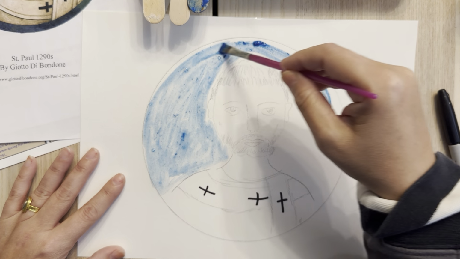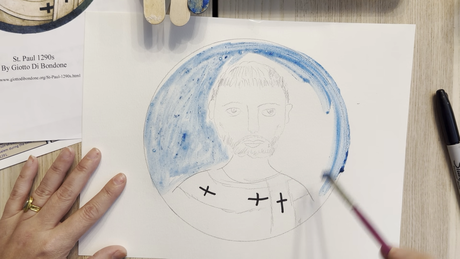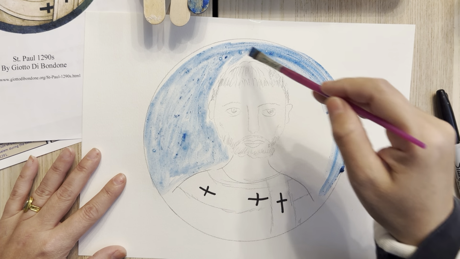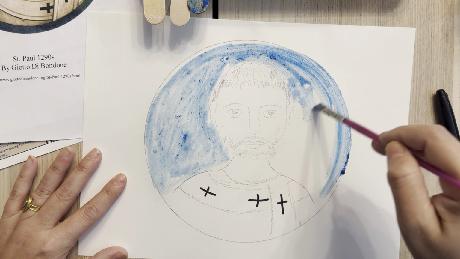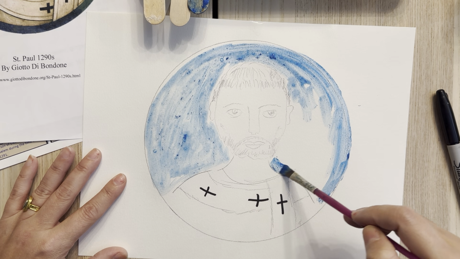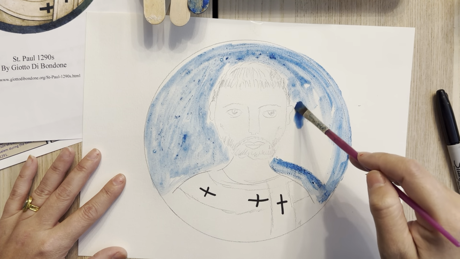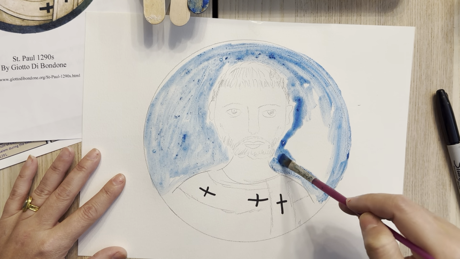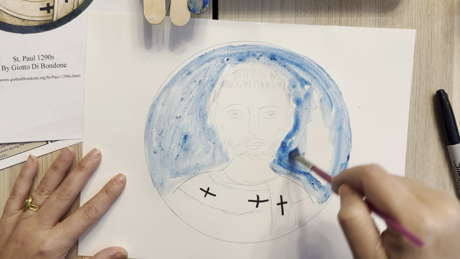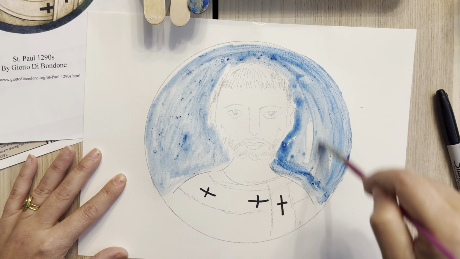So this is meant to get the feel for what paint was like. It wasn't always as pigmented, and it probably needed several different coats.